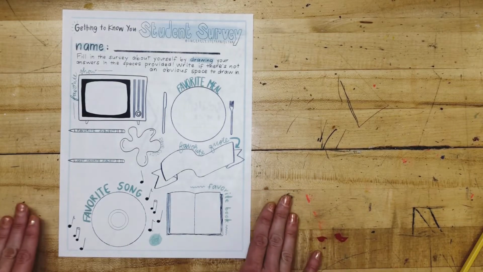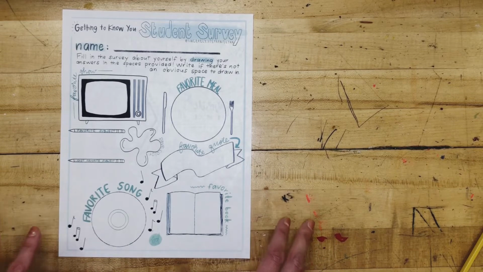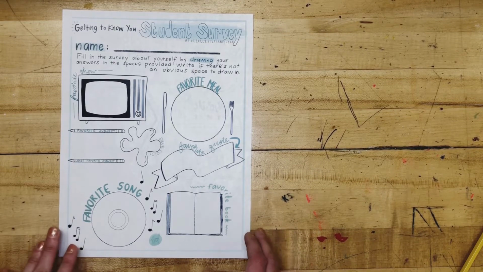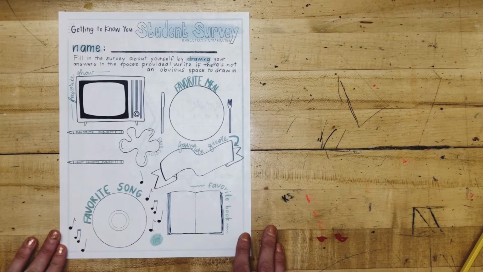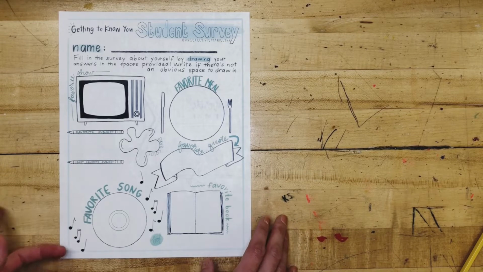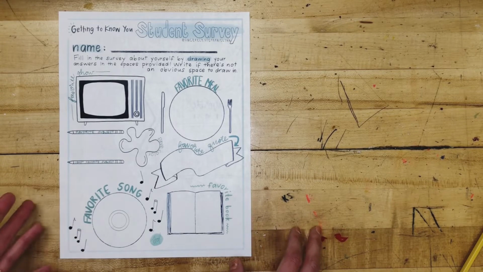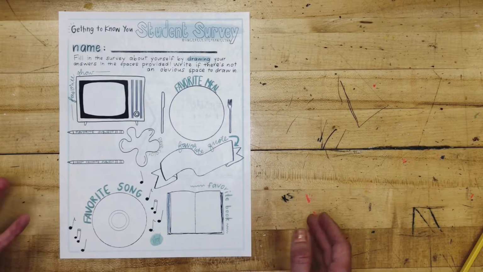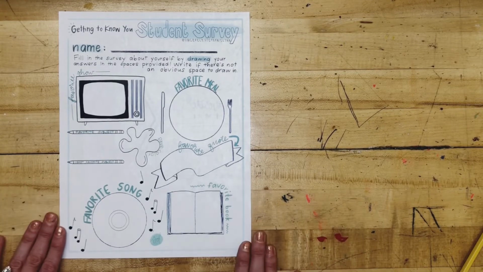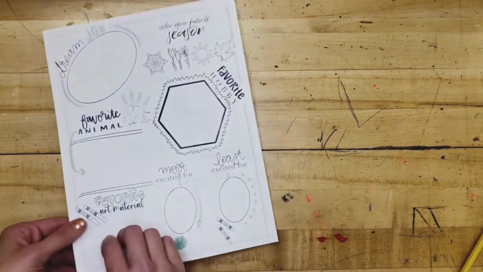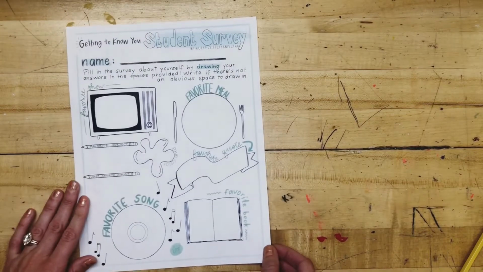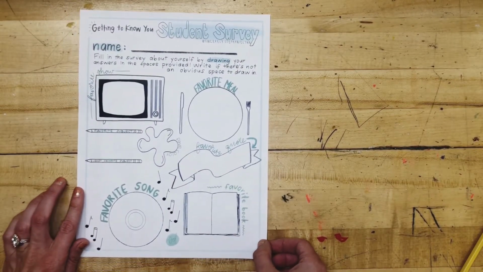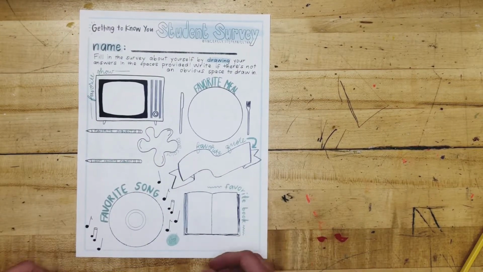Walking through the student survey, getting to know your students. This is a great resource for the beginning of the year. So I just want to walk through it and explain kind of what my student survey looks like. So it's a 2-page survey. I wanted to give a lot of room for students to draw.